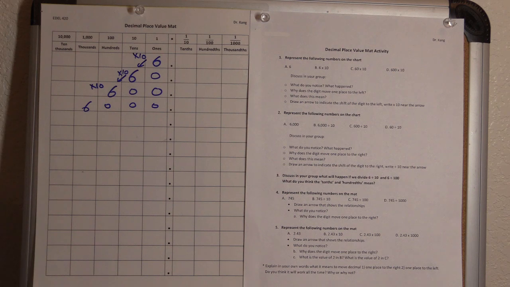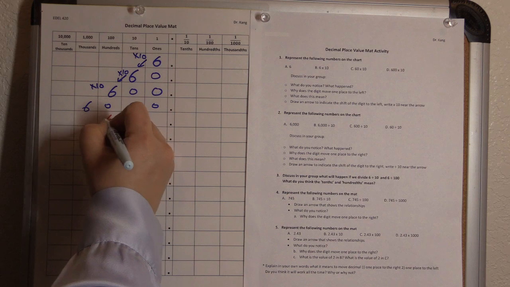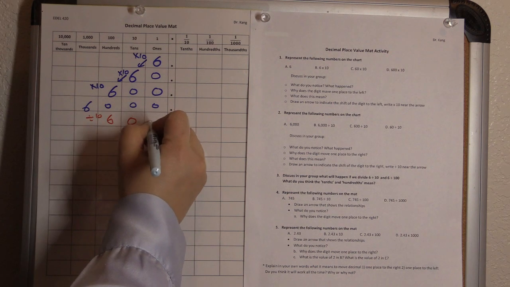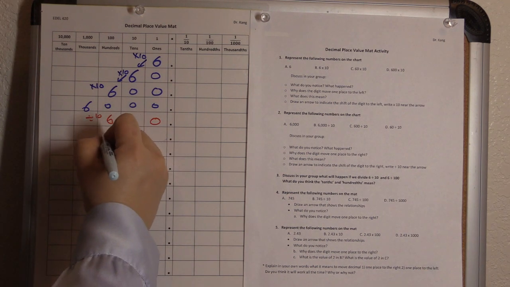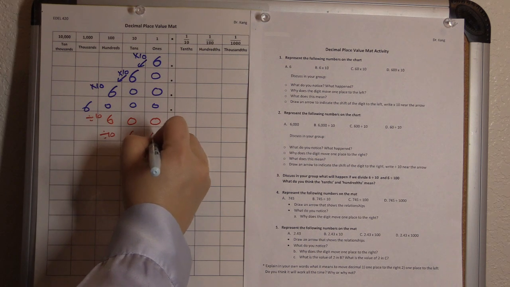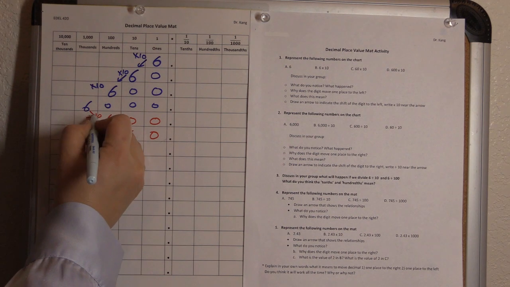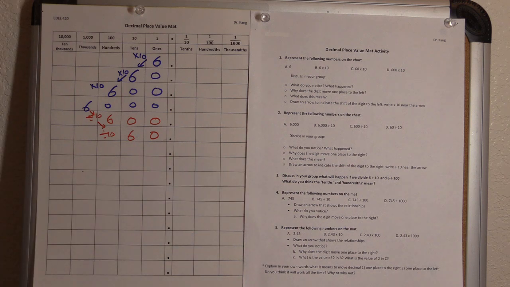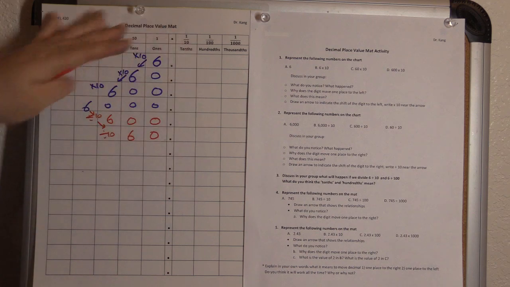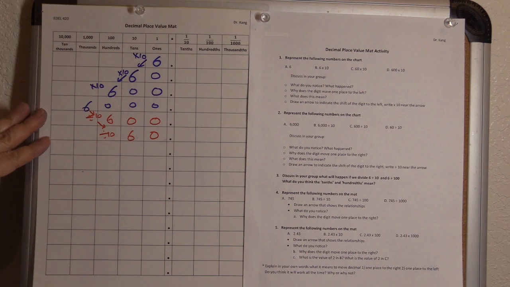So now I want to divide these numbers. I want to divide 6,000 by 10. What's going to happen? Divide by 10, it's going to be 600. If I do one more time, divide by 10, it's going to be 60. So what just happened? Can anybody tell me? My number has moved to the right this time, by one place value. So kids can actually see what happens whenever you multiply or divide a number by a power of 10.